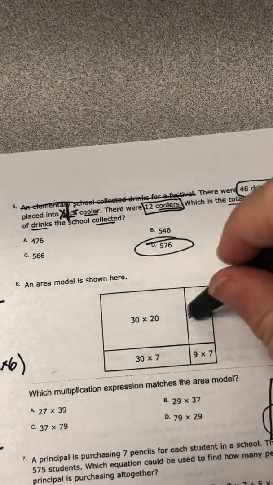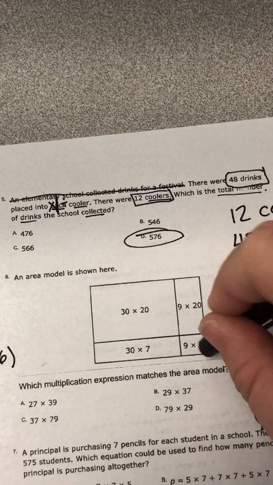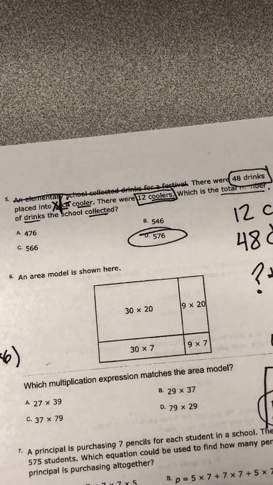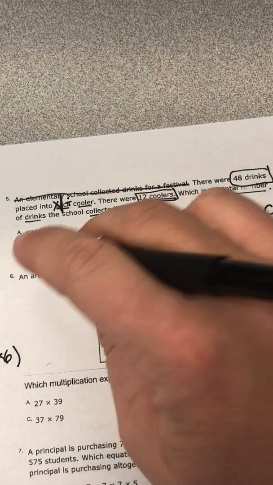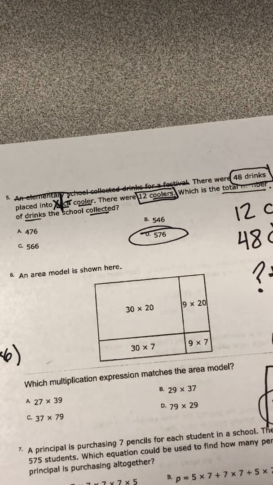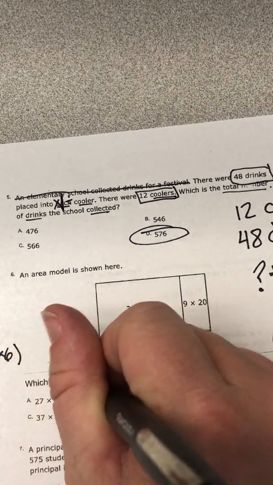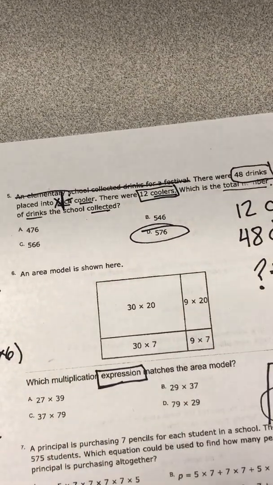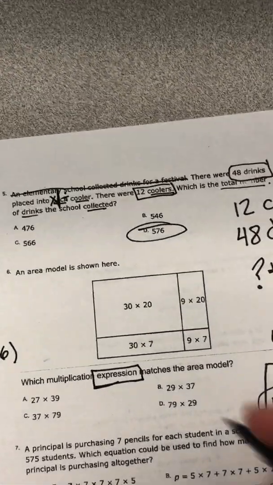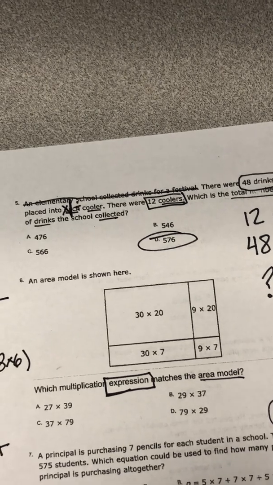Now, area model right here. Do I actually have to solve this problem? No. I saw a lot of you trying to solve this problem. It says an area model is shown here. Which multiplication expression matches the area model? Which expression? When it says expression, it means what? Equation. Equation. Matches the area model.